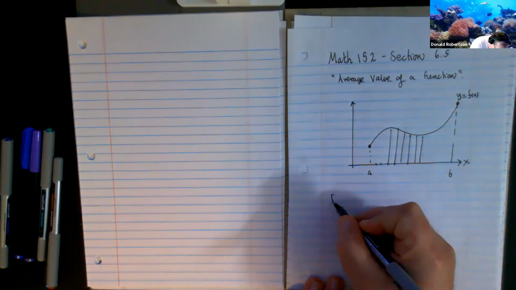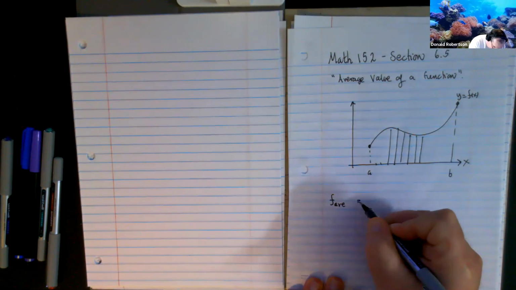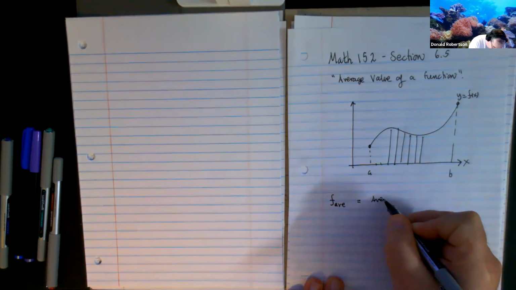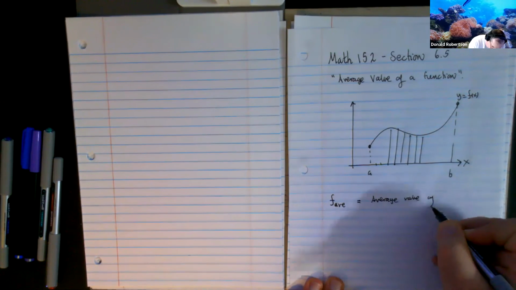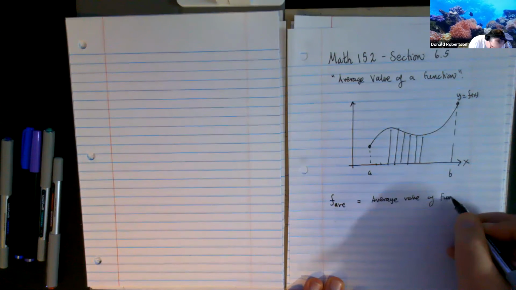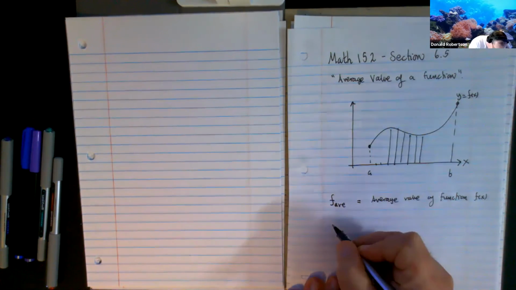Well, first let's get you used to some notation. When you see that, it means average value of the function f of x. And here is your formula.